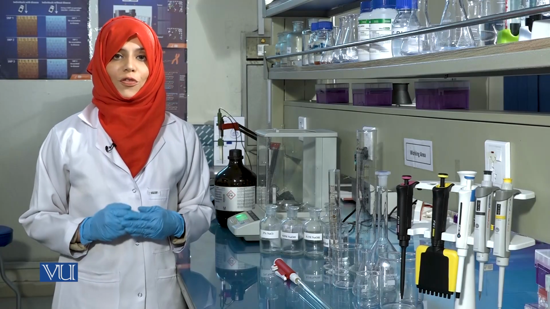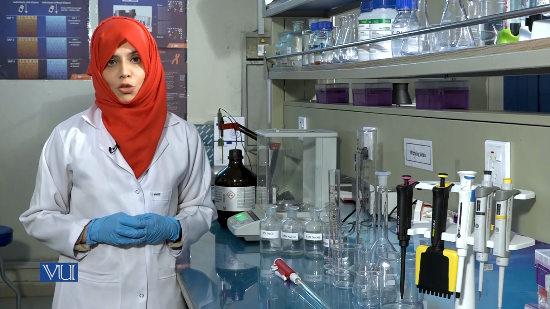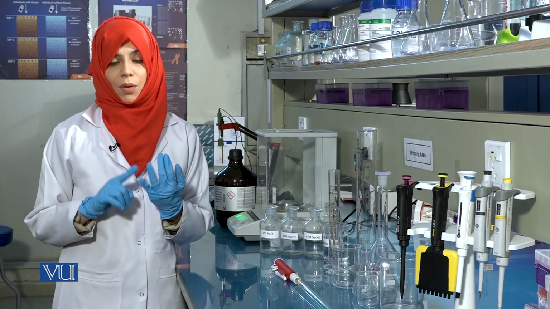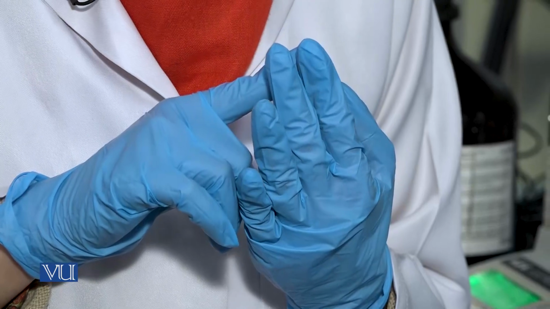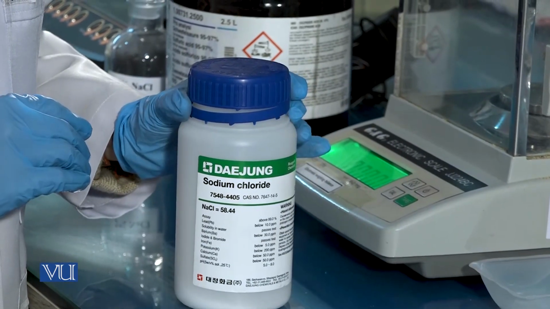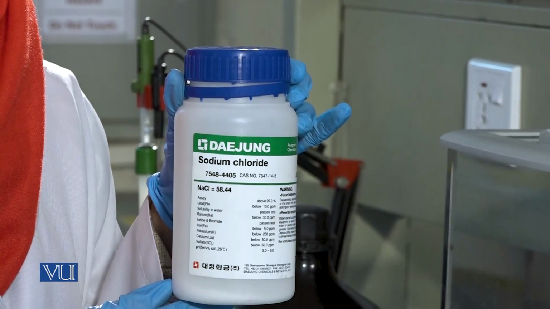Concentration is a measure of the relative proportion of solute and solvent present in the solution and can be measured in terms of percentage, molarity, molality, and normality. Now that we have learnt calculations, we will be preparing a 2% solution of sodium chloride.